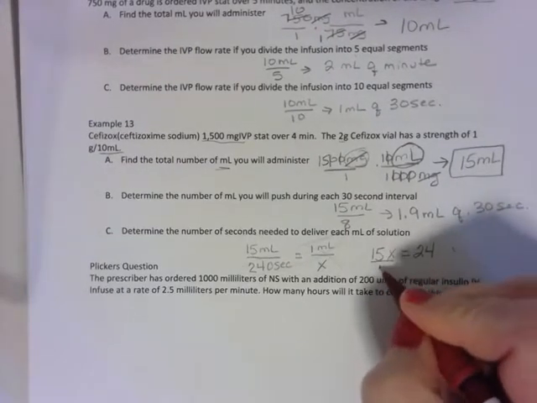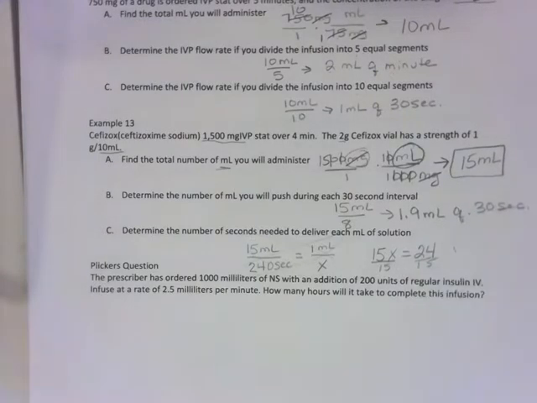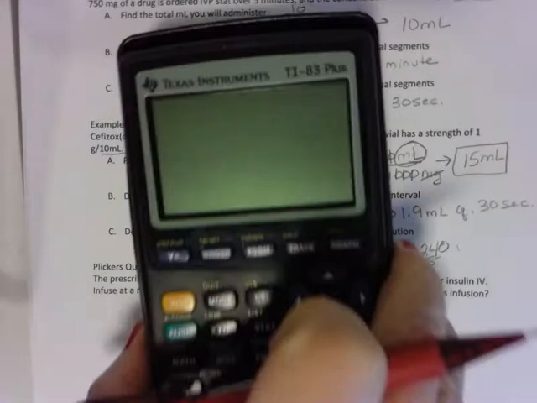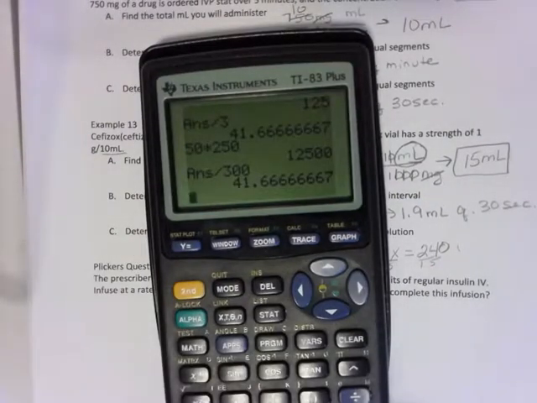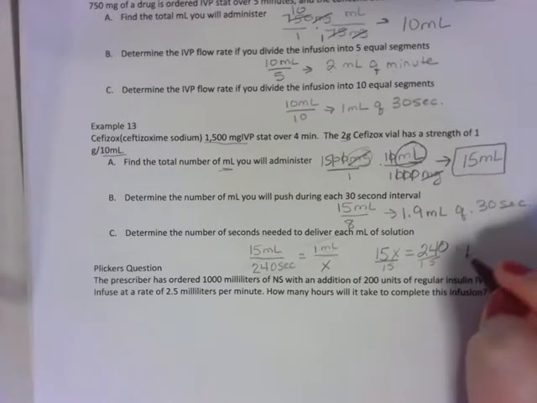Divide both sides by 15. 240 divided by 15 gives me 16 seconds. So every ml will take 16 seconds.